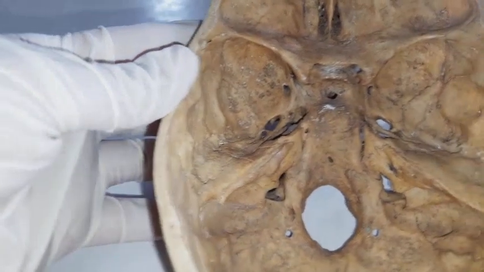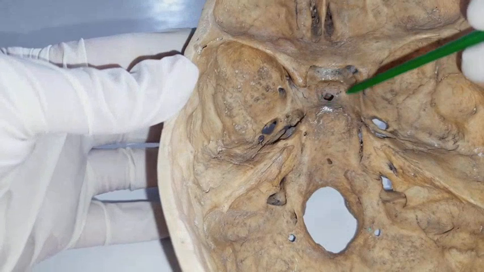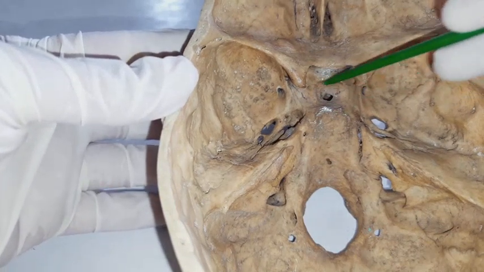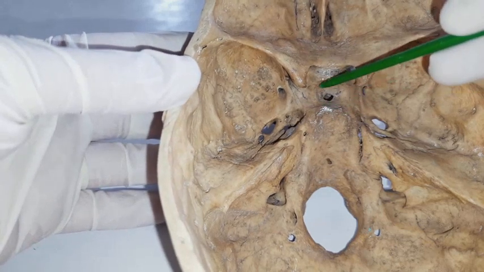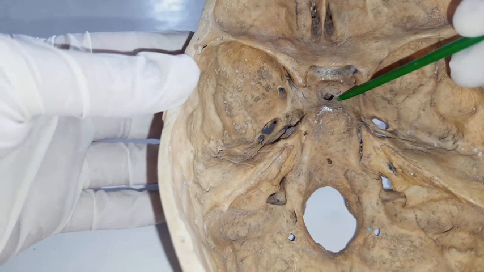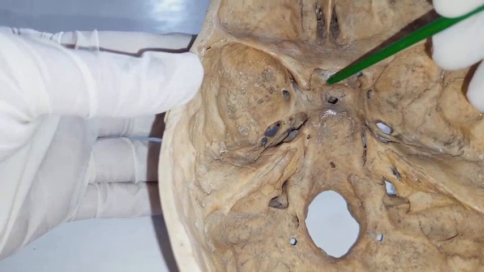Let us see the next structure in the midline, that is the hypophyseal fossa. This is the hypophyseal fossa, which is also called the sella turcica. Why is it called the sella turcica? It is shaped like a Turkish saddle. So that is why it is called the sella turcica. So what are the boundaries?